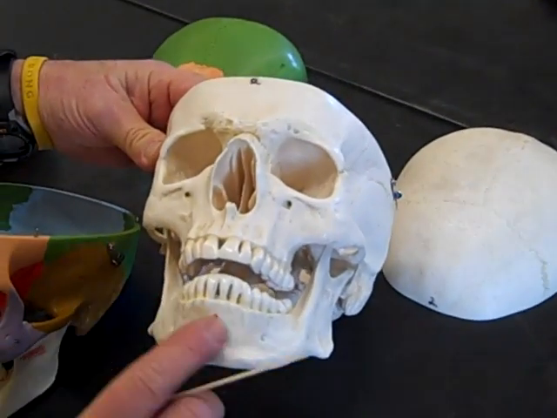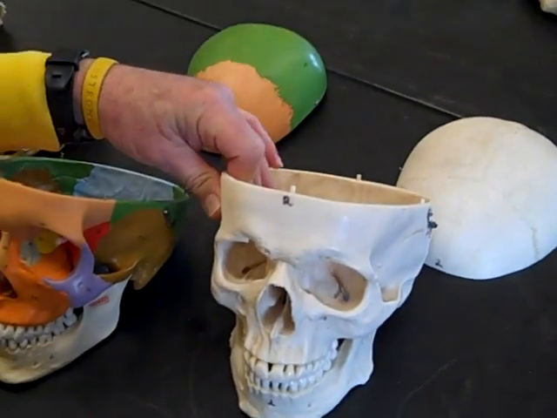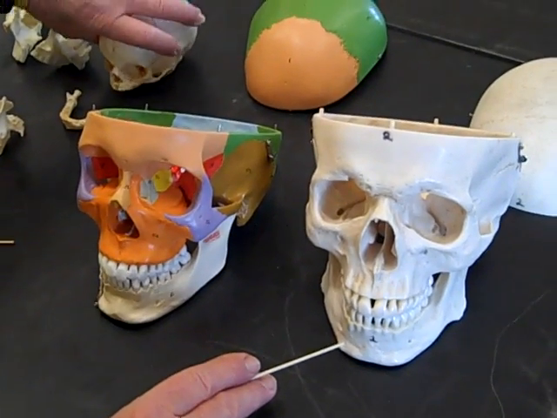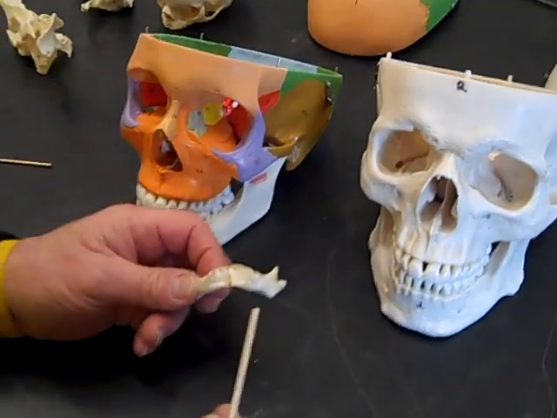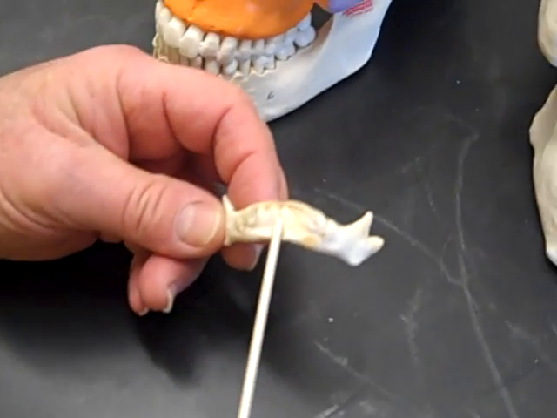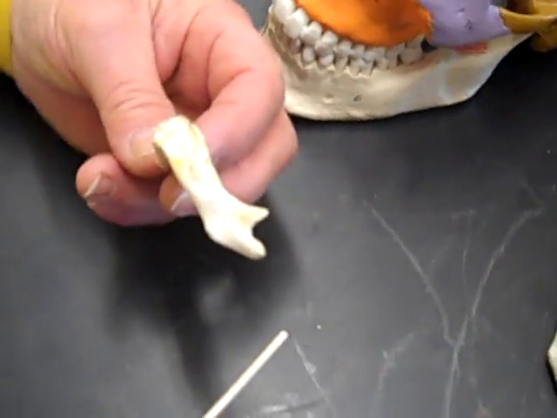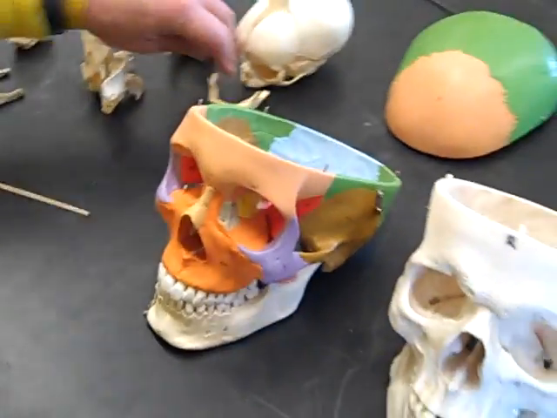Okay. This is another case where we had two bones in the fetus and one in the adult. In fact, I'll get a fetal mandible over here. You can see right here that there's a split between the two pieces, and we'll take a look at some of the features of the fetal mandible in a bit.